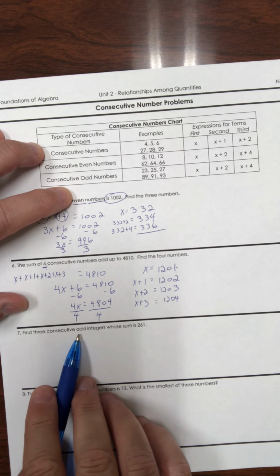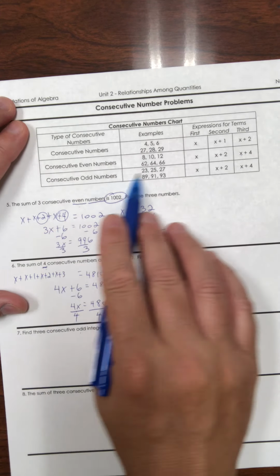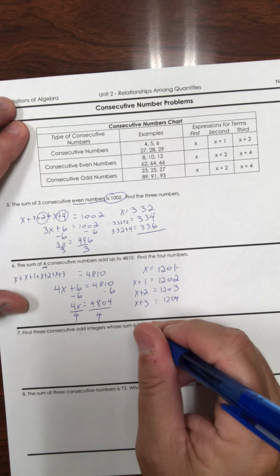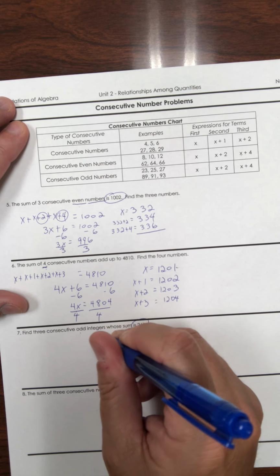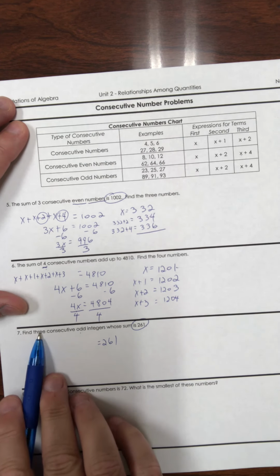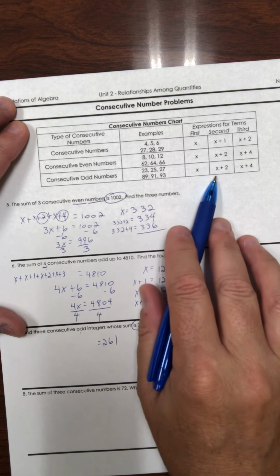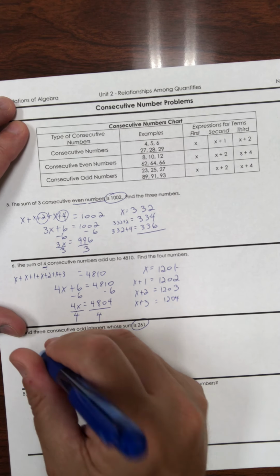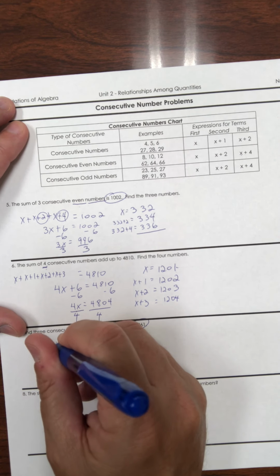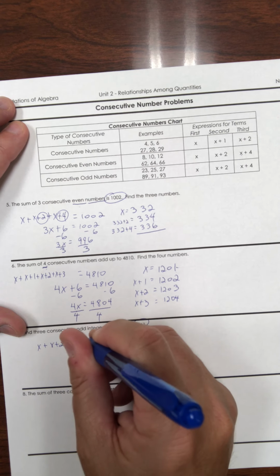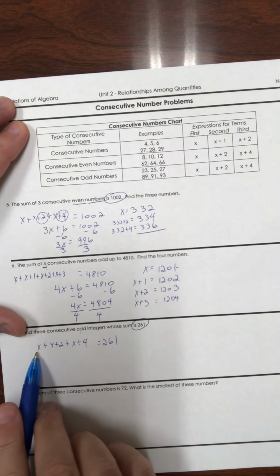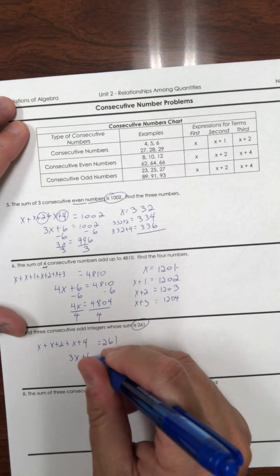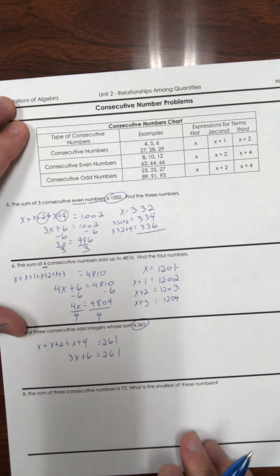Next, find three consecutive odd integers. So now we're using this row right here, three consecutive odd integers whose sum is 261. So that's going to be equal to 261. We're using three of them, so here are my numbers. If you notice, they're the same as the even ones, but make sure you use what's written right there. So it's x plus 2 plus x plus 4. Combine your x's. I've got 1, 2, 3 of them. Combine your numbers, plus 6 equals 261.